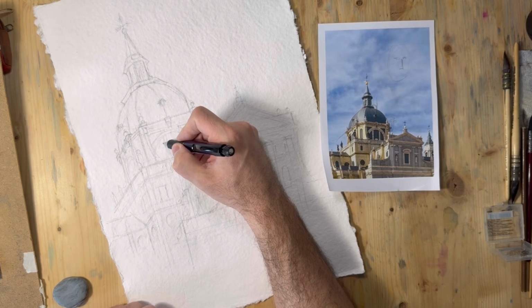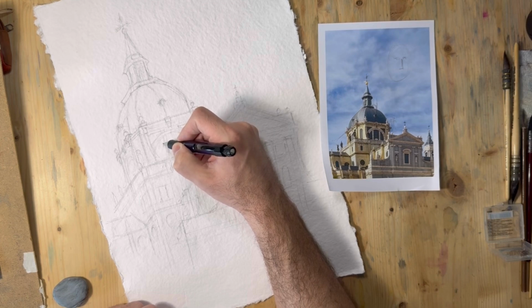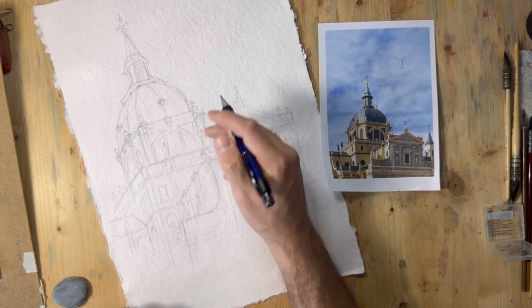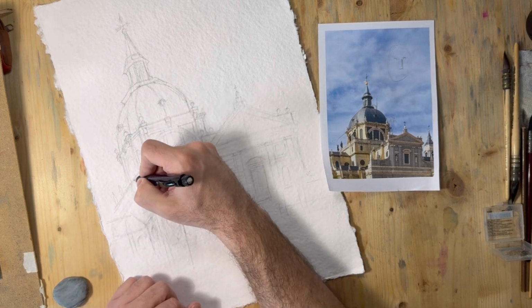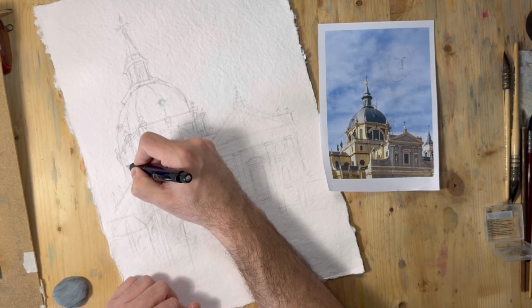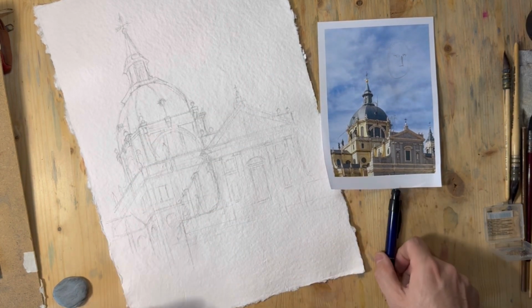So I'm just gonna leave it here like this, so that we later paint around it. There's another one here. And that's it. We could start painting already.